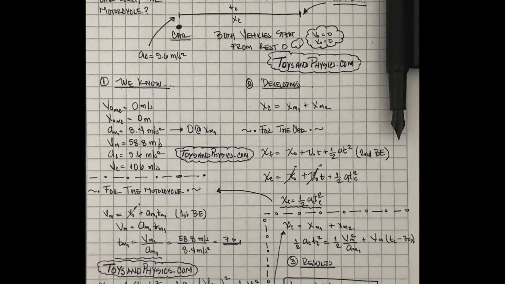So in simple terms, this is an equation that we derived. It's a general equation from constant acceleration situations that you can use. So if we use this, we can pretty much know the final position for the car. And by the way, we're going to be using this equation a lot for the car.